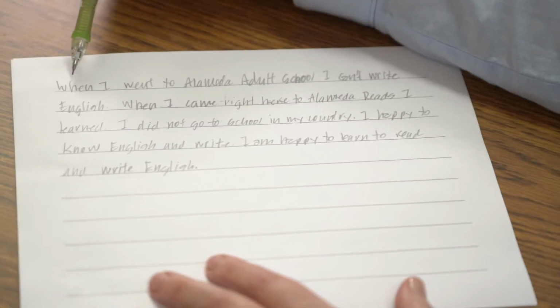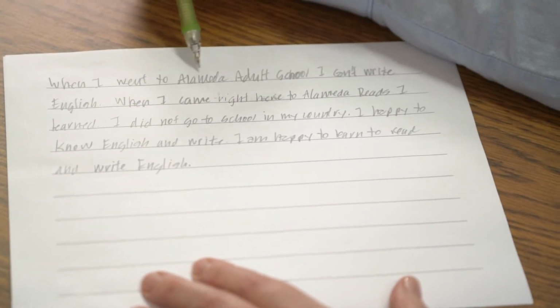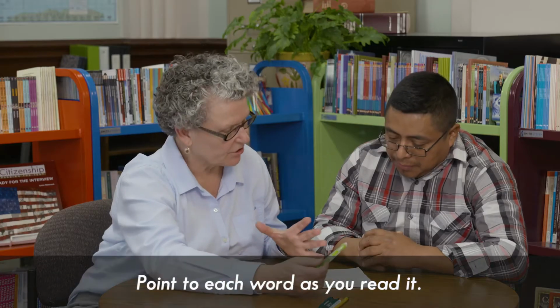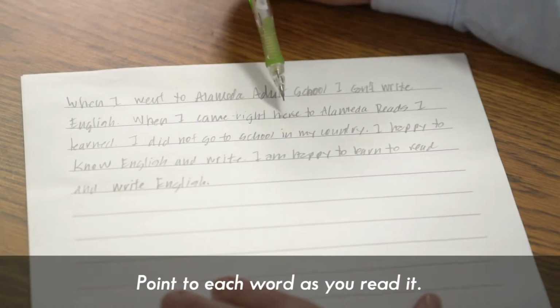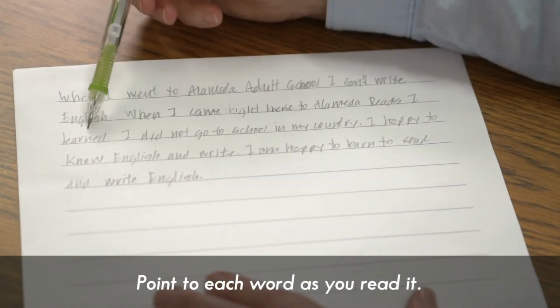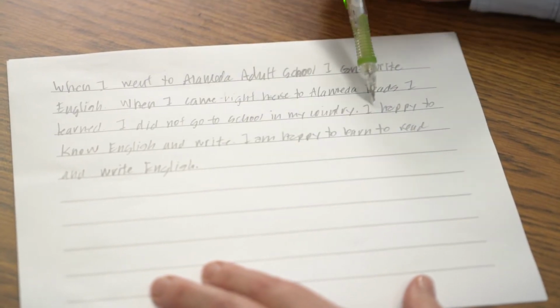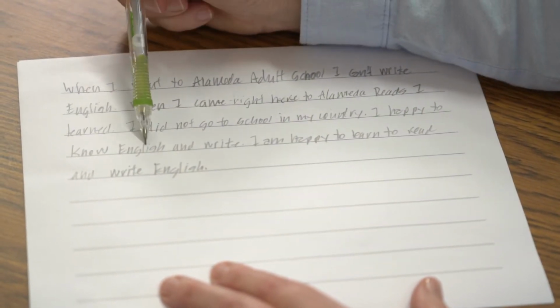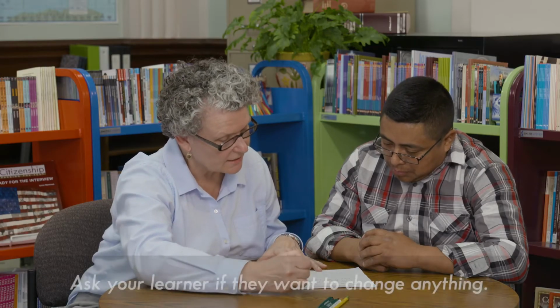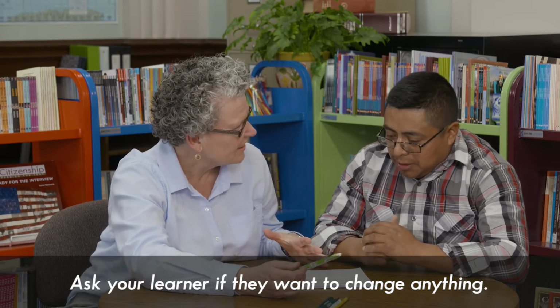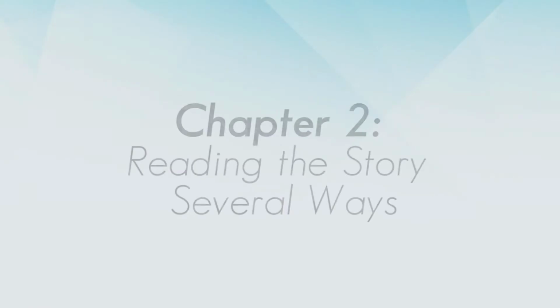When I went to Alameda Adult School, I can't write English. When I came right here to Alameda Reads, I learned. I did not go to school in my country. I happy to know English and write. I am happy to learn to read and write English. Yeah, that's correct. That sound right? Yeah. Anything you want to change? It's good. Okay. Good. Great, that's right. All right. That's right.